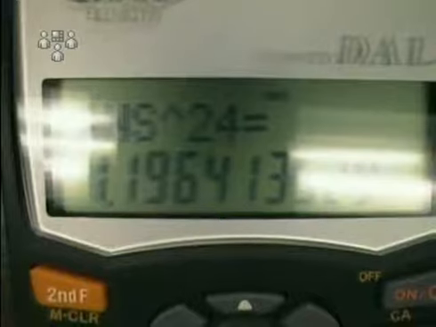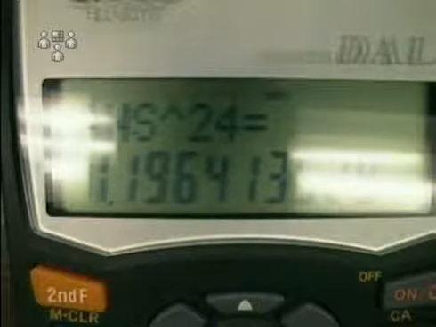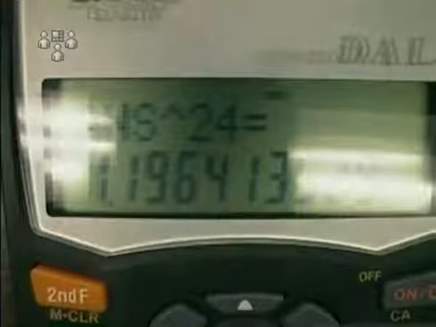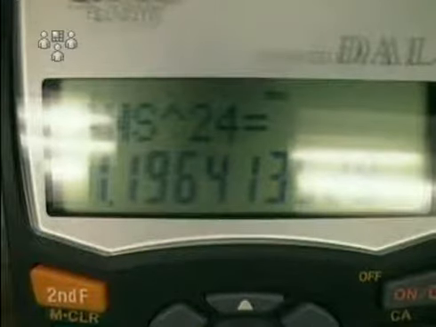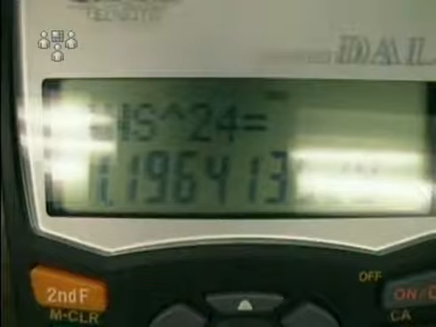And then I have a 0.196413. So let me write that over here on the side board. 1.196413. And there's what? Some more garbage after that? What are the next few digits?